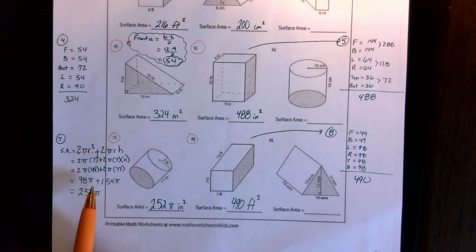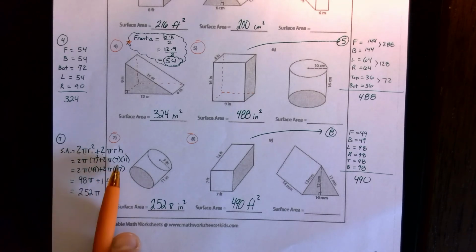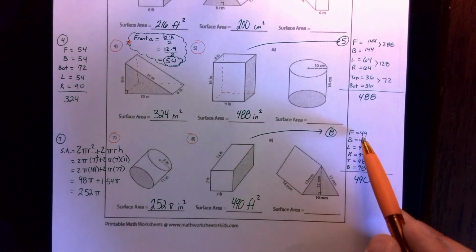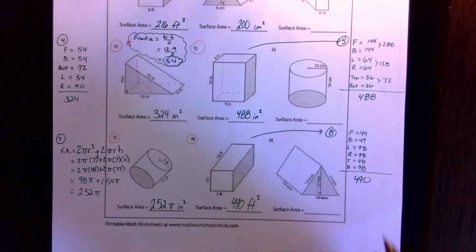Everything that we'll do for online will be in terms of pi, so we'll just leave pi in there to the very end. Follow the order of operations, so I do the exponents first, and then I do my multiplying, do adding last. And I get my answer of 252 pi inches squared. And then number 8 is another one where I have to find the area of all the rectangles and add them together. Okay? So those were the problems you should have tried yesterday.